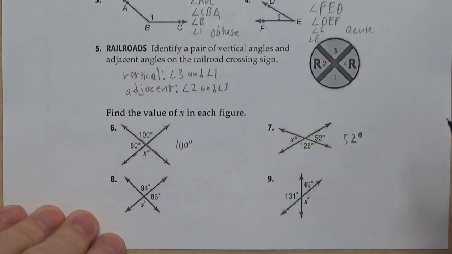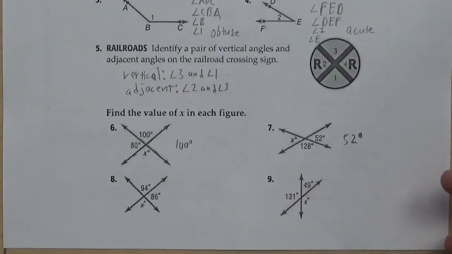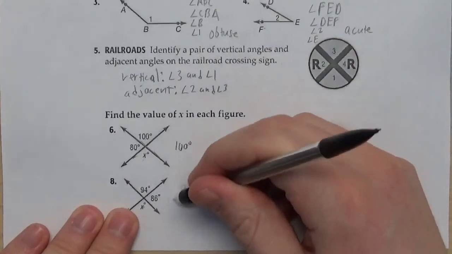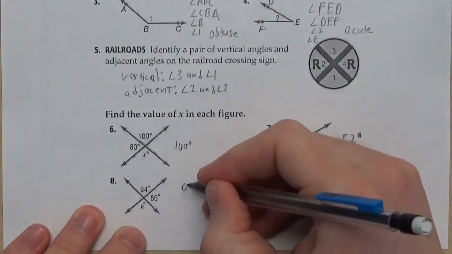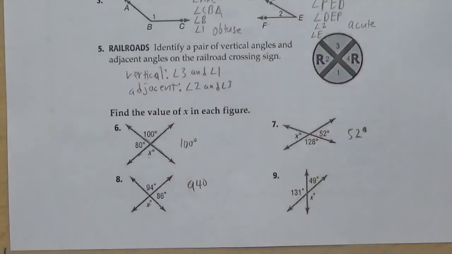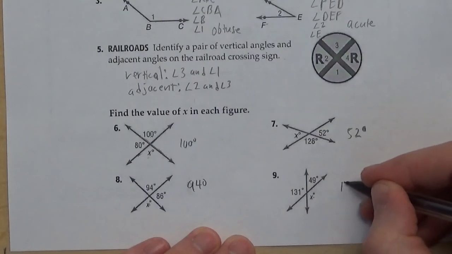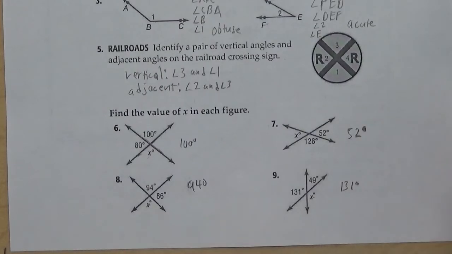You see if you can figure out what that's going to be. Do 8 and 9 on your own there. See if you can figure out what those are going to be there. So for number 8, I kind of already gave it away here a little bit. It's directly across from that one, which is 94 degrees. And then number 9, angle x right here is directly across from this one that says 131. So it's also 131 degrees.